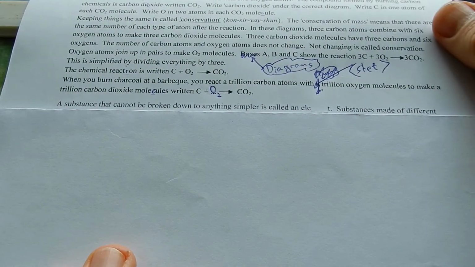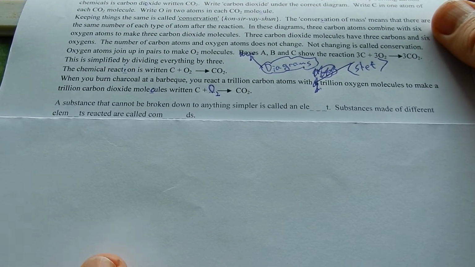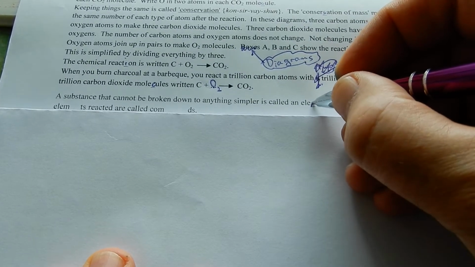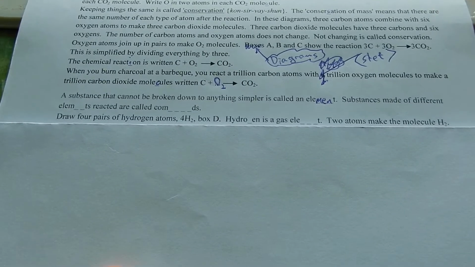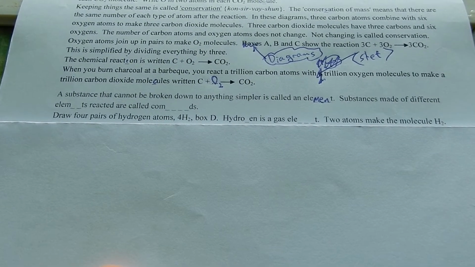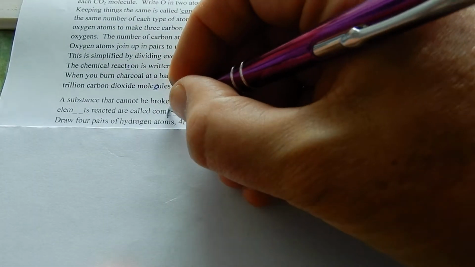A substance that cannot be broken down into anything simpler is called an element. Substances made of different elements reacted are called compounds.